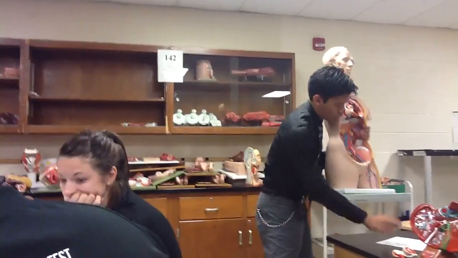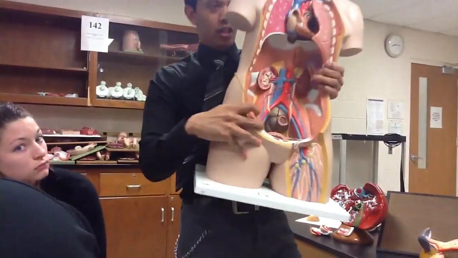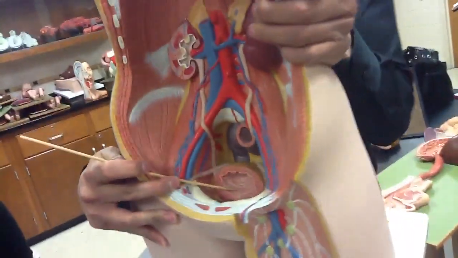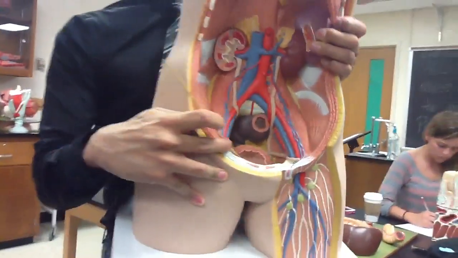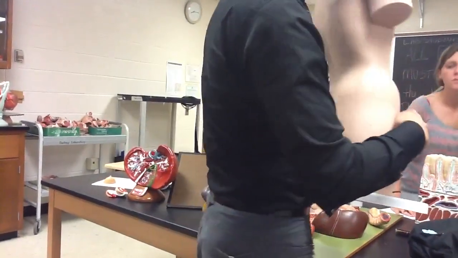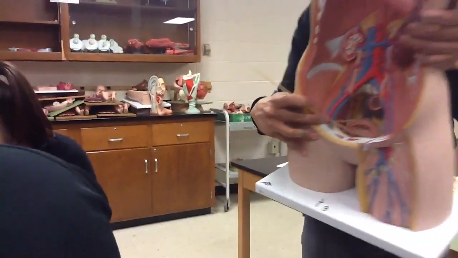The last thing I want to show you is this triangular shaped area that the pointer is on here. That triangular shaped area is called the trigone. You wrote that down on your list. That's the trigone. See that triangular shaped area? That's called the trigone. So he'll put a pointer down there.